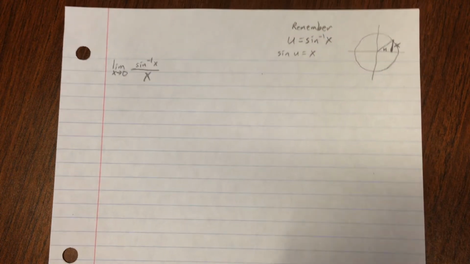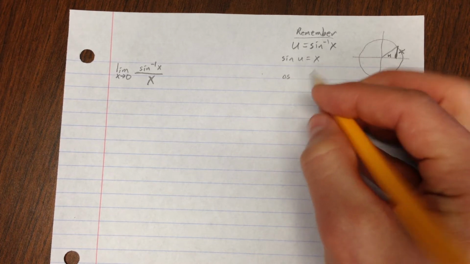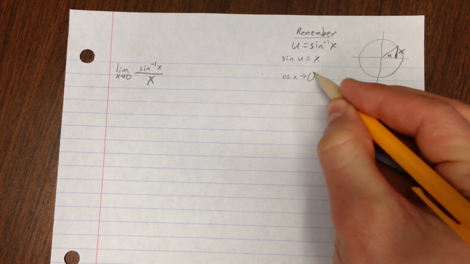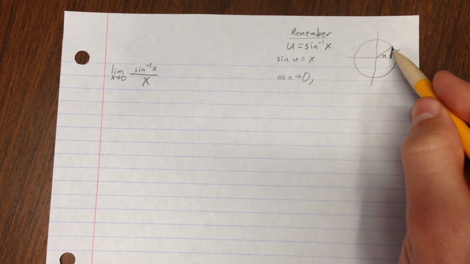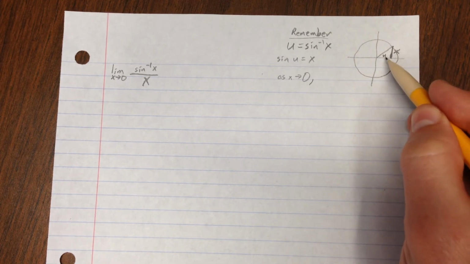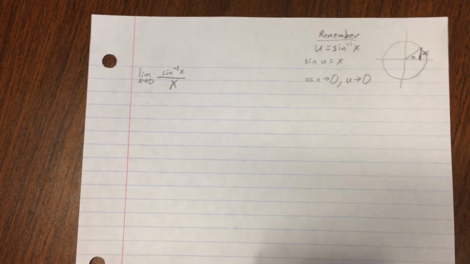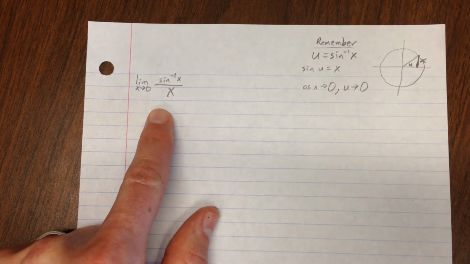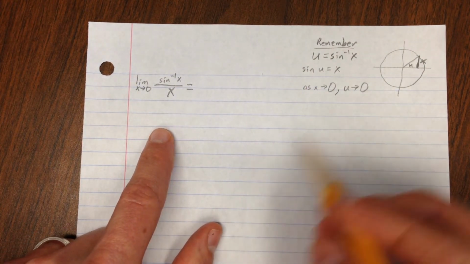Similarly, you can think about, as x goes to 0, what happens to u? Well, can you see that as x goes to 0, as this opposite side goes to 0, the angle u goes to 0. So we're going to do a substitution over here, but we're going to substitute in all the pieces.